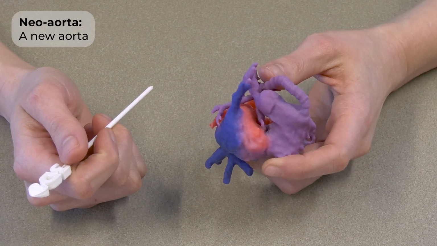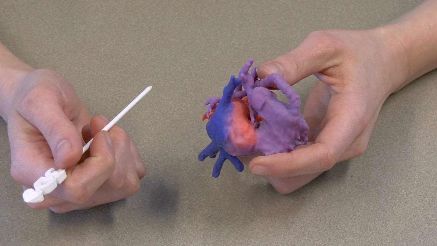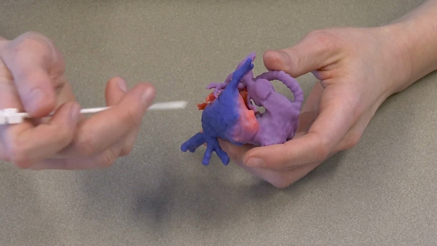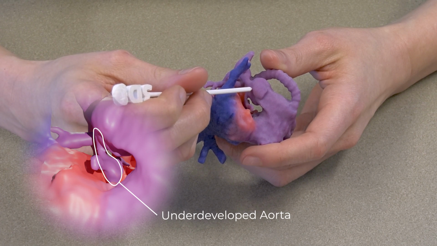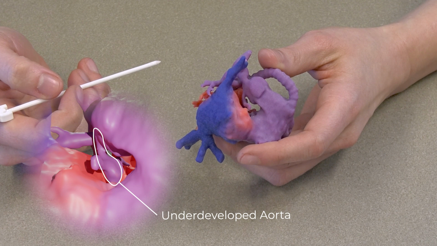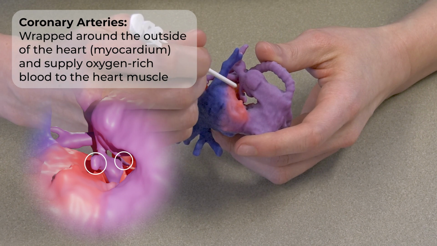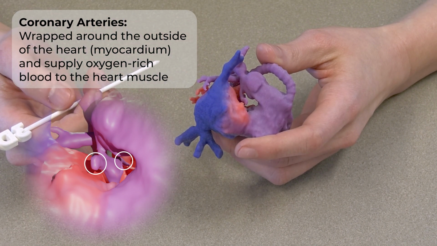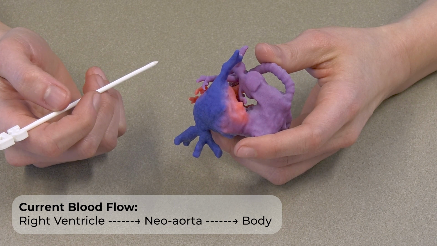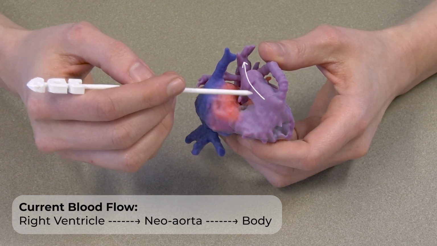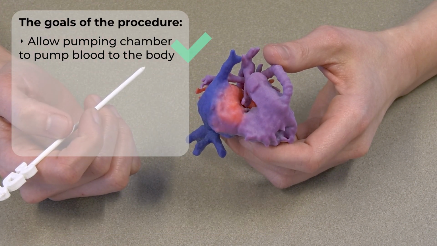This new aorta is called the neo-aorta, which means new aorta. The old aorta is the tiny structure located here and is connected to the neo-aorta in order to allow the blood being pumped to the body to also be able to travel to the coronary arteries located here, which supply the heart muscle itself with blood. At this stage, the heart has a way to pump blood to the body using the right ventricle through this new or neo aorta, and now we need to find a way to pump blood to the lungs.